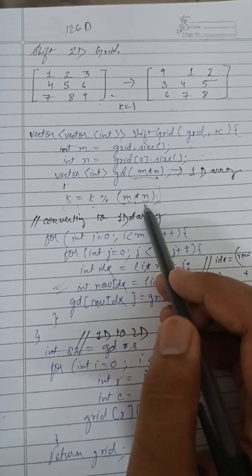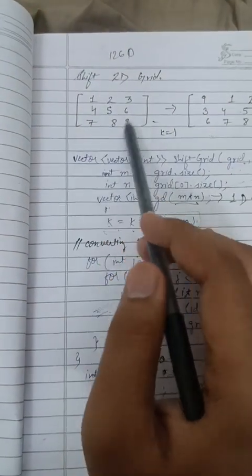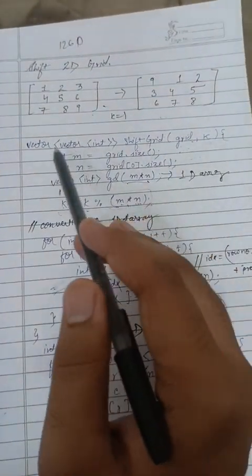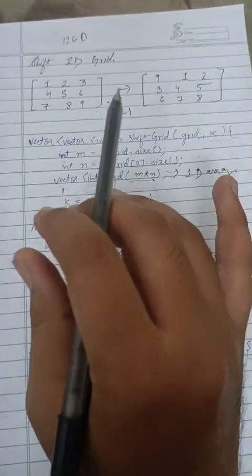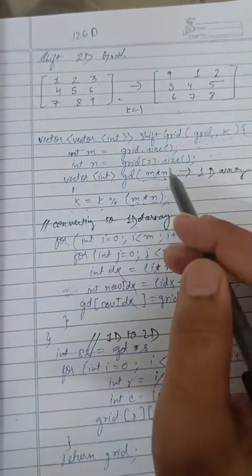Why modulo of m cross n? Simple, because total elements are 9, right? If I convert this whole 2D array into a single 1D array, the length of that 1D array can be at most 9, right?